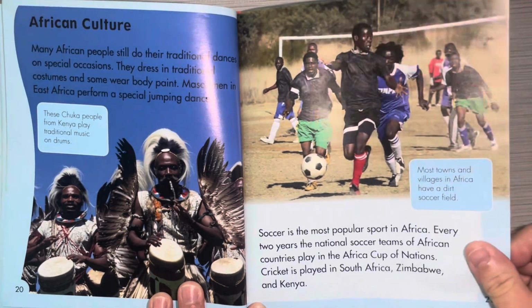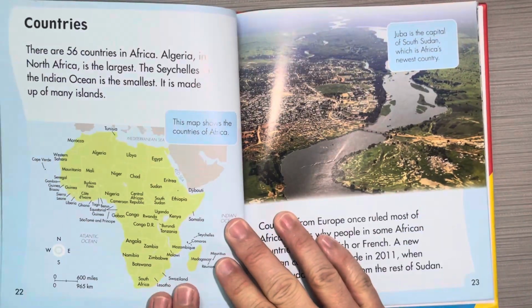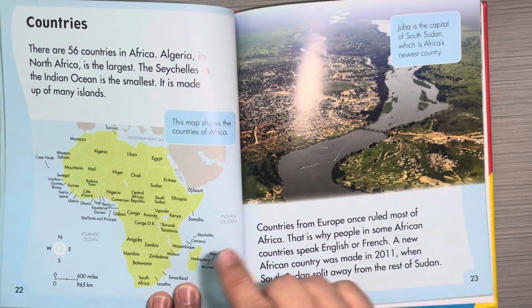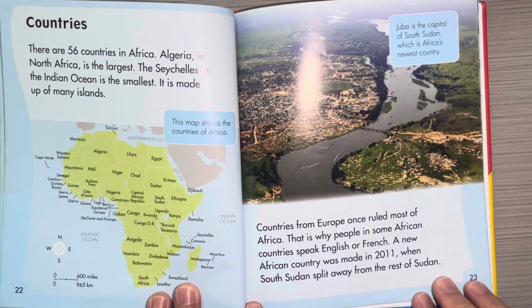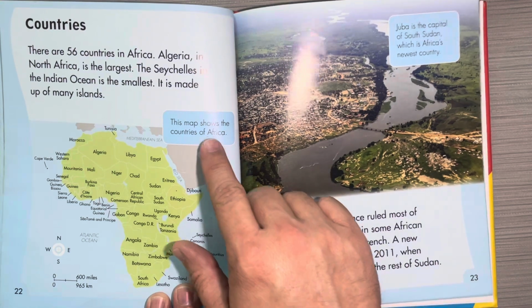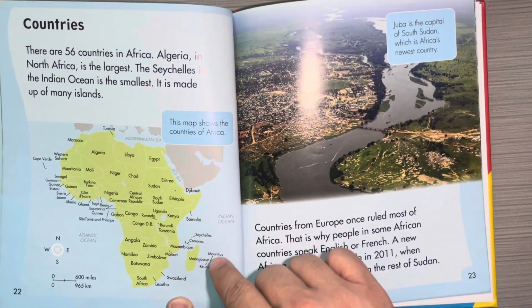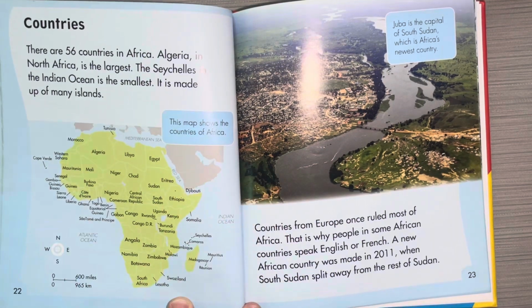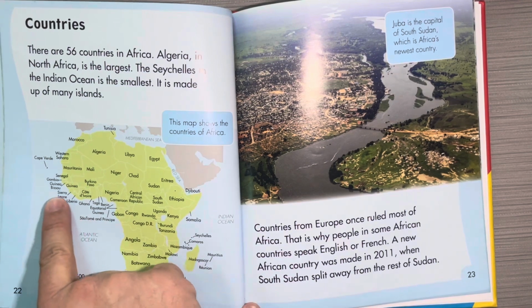Countries. There are 56 countries in Africa. Algeria in North Africa is the largest. The Seychelles in the Indian Ocean is the smallest, and it is made of many islands. And this map shows the countries of Africa. So right here is a map, and each country is labeled. And some of the labels are really small because the countries are close together.